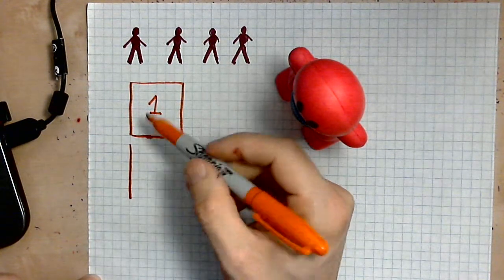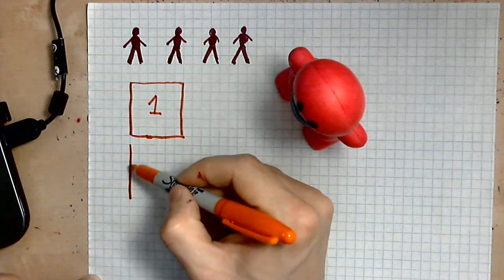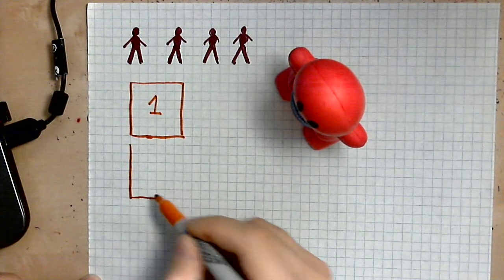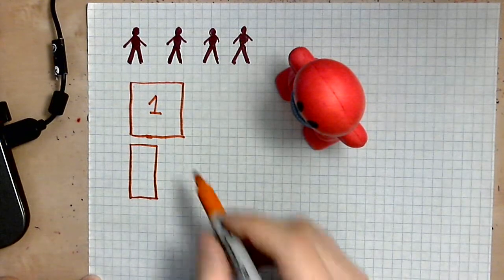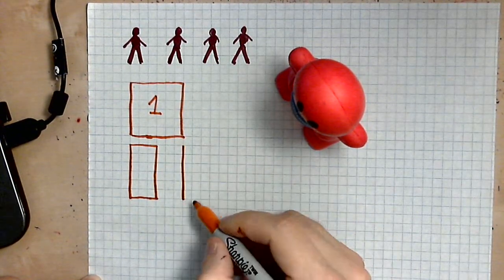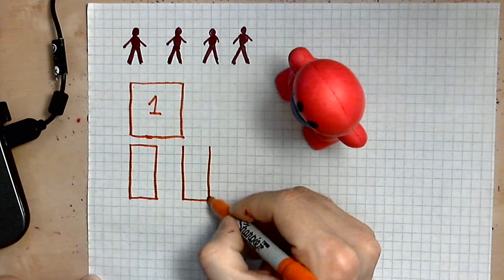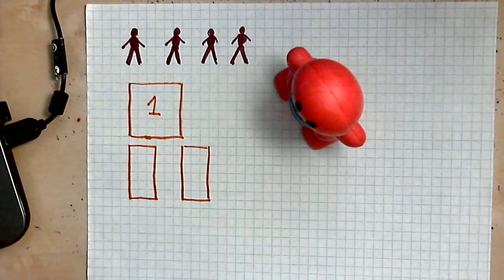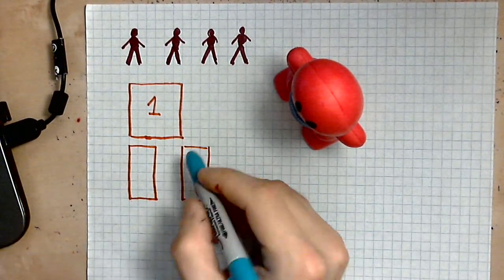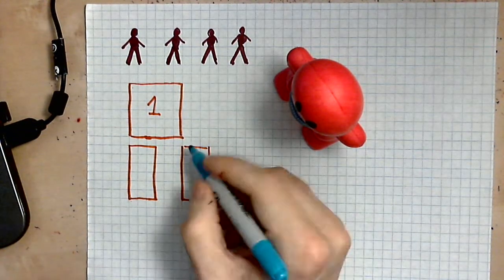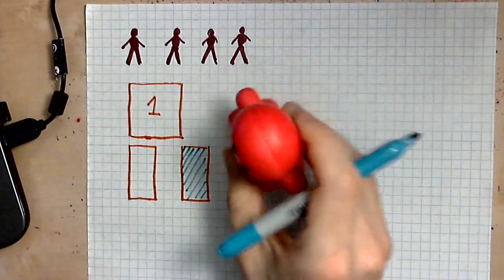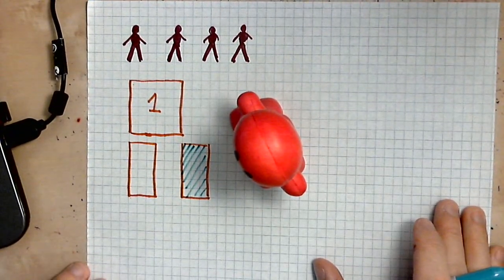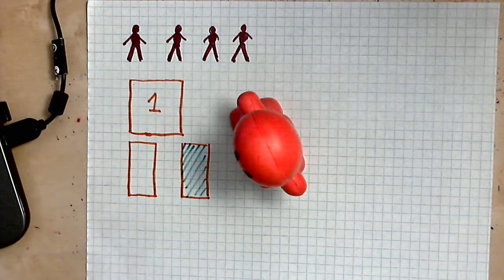Let me make sure I draw things correctly. 1, 2, 3, 4, 5, 6. 1, 2, 3, 4, 5, 6. 1, 2, 3. There we are. Okay, and say he takes this half of it for himself. So my friend Pinko over here is taking this piece here and he's eating it. Okay, so that is gone. He's eating that, okay? And then, of course, these people come along here and they say, what about us? We want some pizza too.